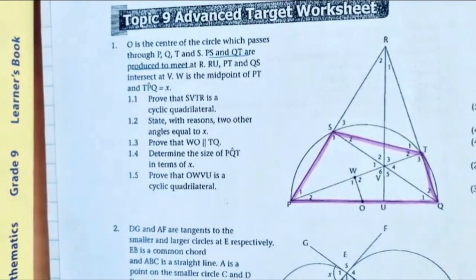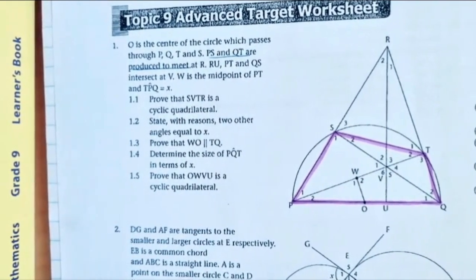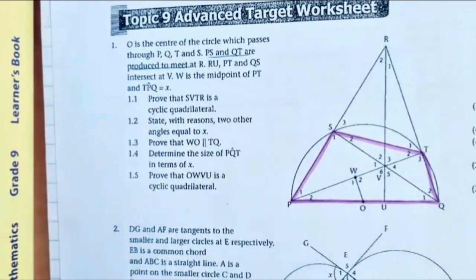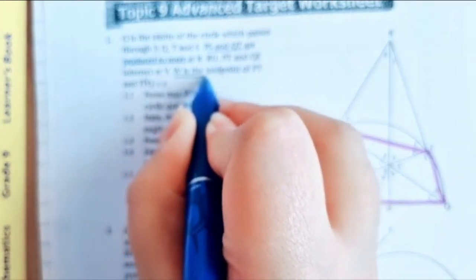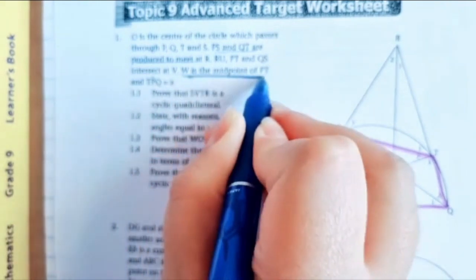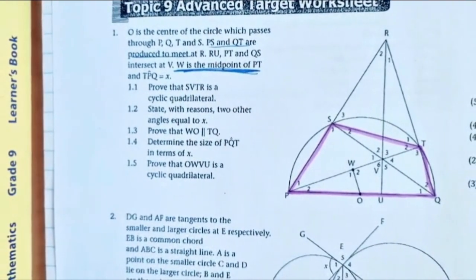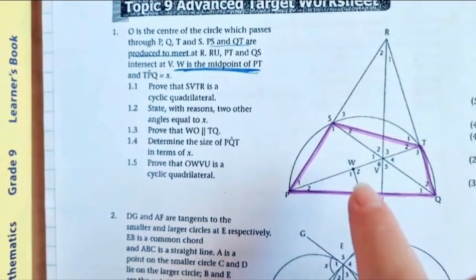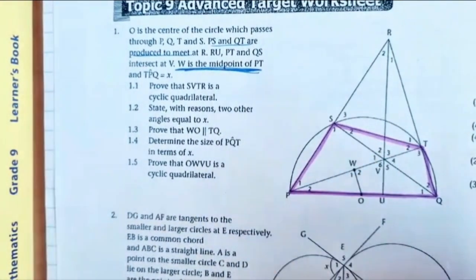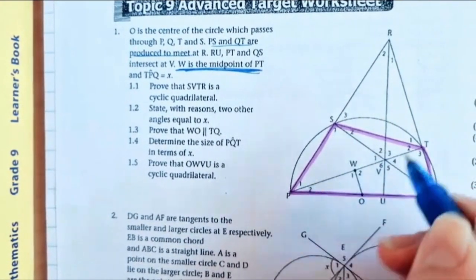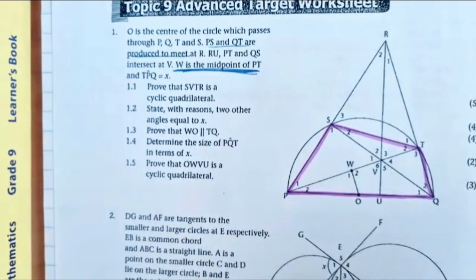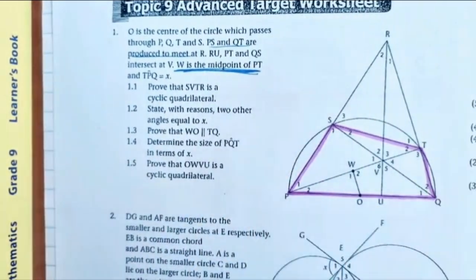W is the midpoint of PT. Now guys, that is important. Notice that they haven't actually indicated that on the diagram. W is the midpoint of PT. So they're telling us that PW is equal to WT. Now, if I put that on the diagram, it's going to look a little bit busy. So I'm actually going to write it underneath.